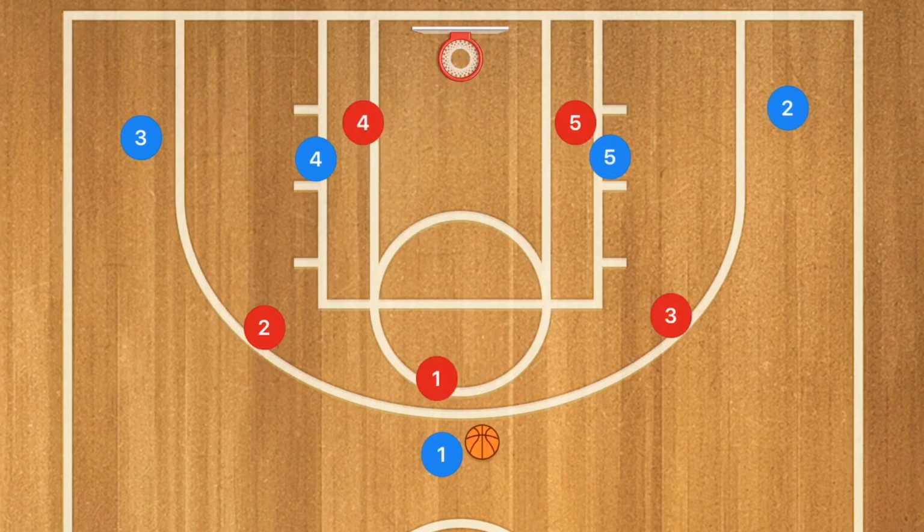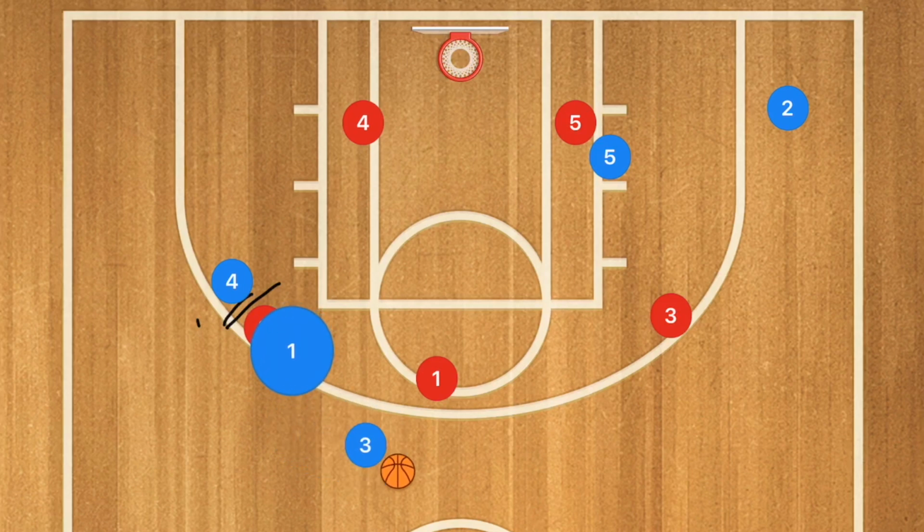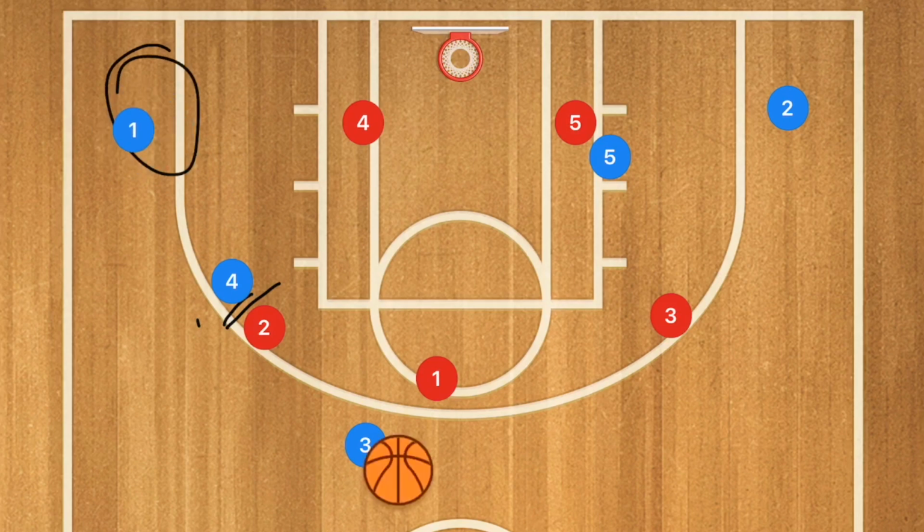Now against a 3-2 zone defense, what I personally like doing is having player 3 and 1 come together for a dribble handoff. Player 3 is going to receive that ball, but he's going to have player 4 popping up for a screen on player 1. Now player 3 is going to take 1 to 2 dribbles out to this side, and player 1 is going to use that screen, and he's going to be popping out to this corner.